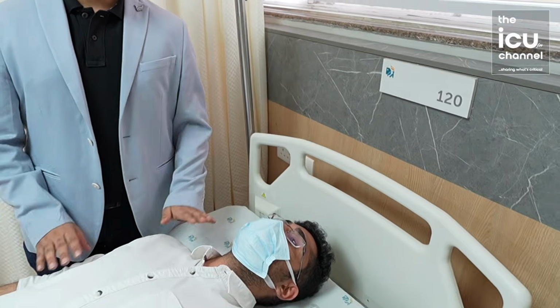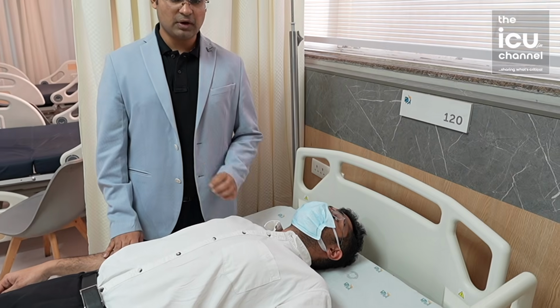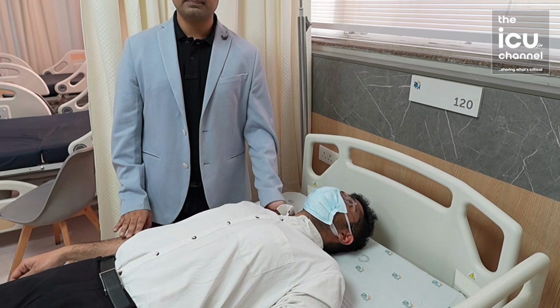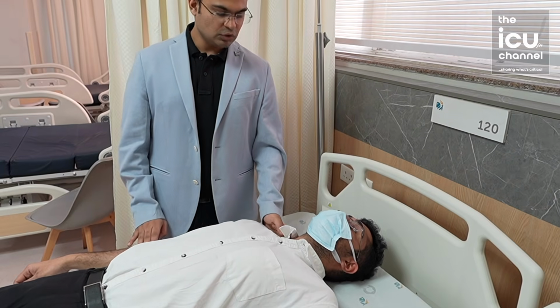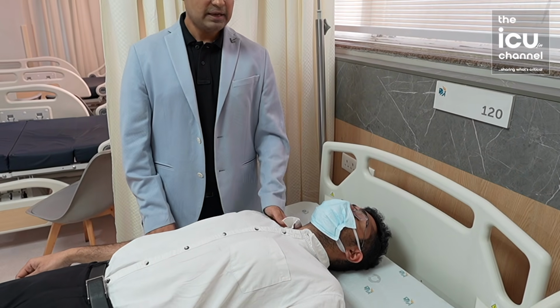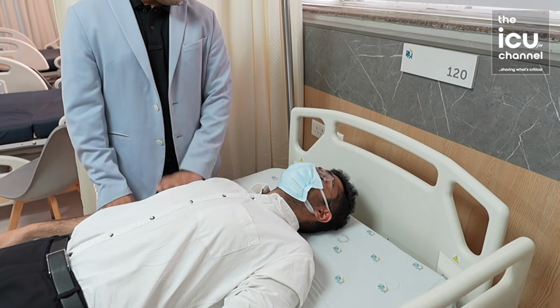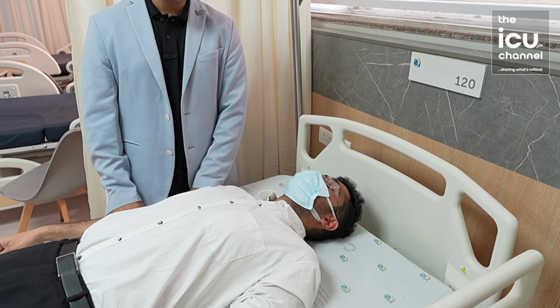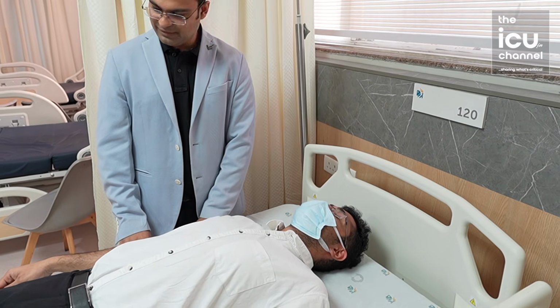So before proceeding with any further examination, we need to make sure that the patient's spine is stabilized. A patient with a trauma to head, trauma to spine should be given a cervical hard collar and spine should be stabilized before proceeding further. So considering Dr. Sumit has no spinal issues and his spine is fully stabilized, I would like to further go ahead with my examination.